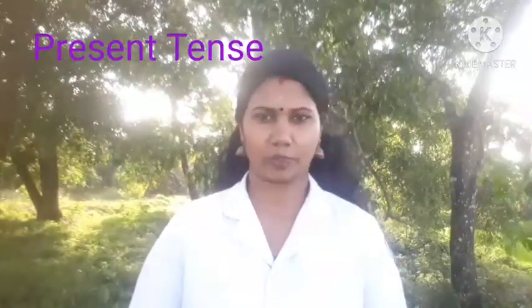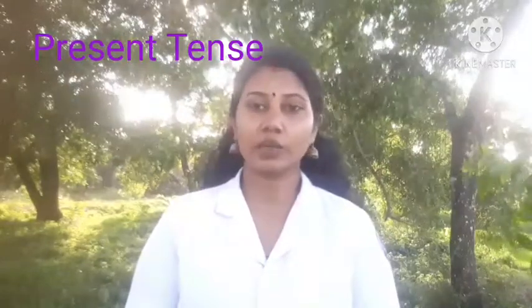We use these forms in different tenses. Today, we will discuss the topic present tense. We know that present tense refers to actions happening in the present time. It is classified into 4: simple present, present continuous, present perfect, and present perfect continuous.